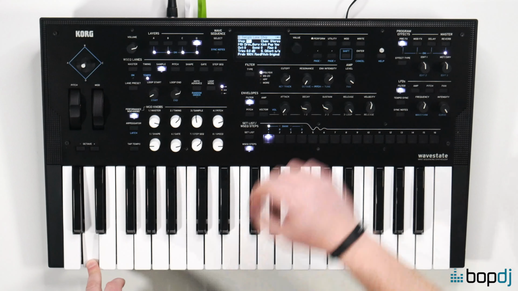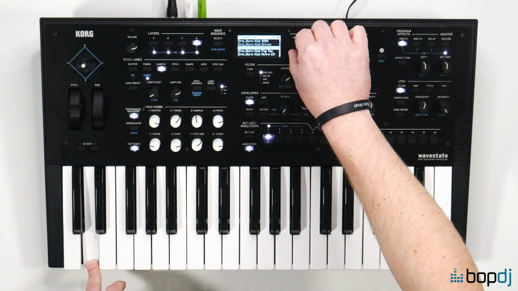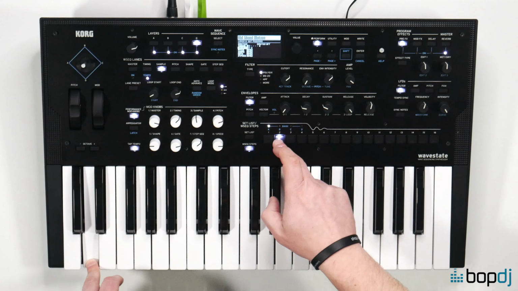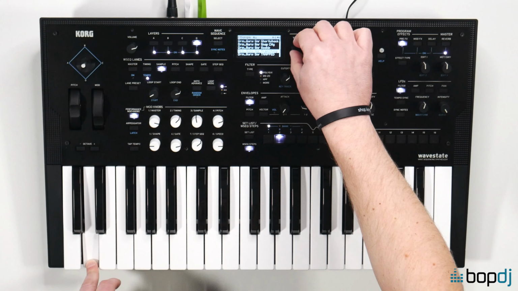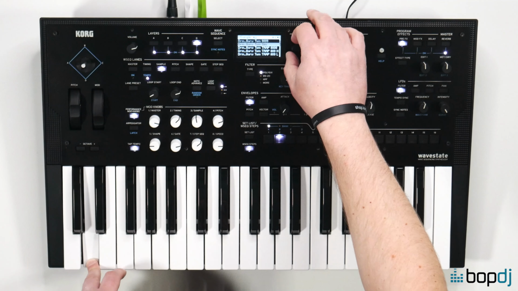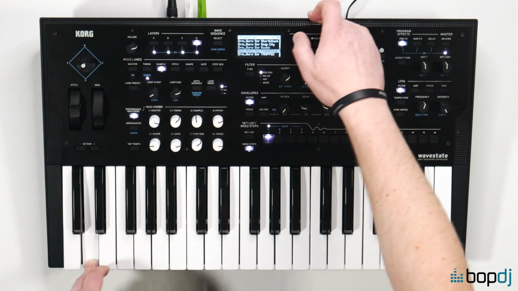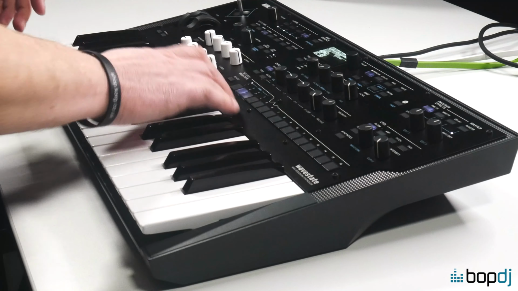And I can touch that, change the kick, do the same thing for the snare. And of course it doesn't have to be a snare, it can be anything. So it just shows you the depth you can go into with these wave sequences and the different variety you can get with them.